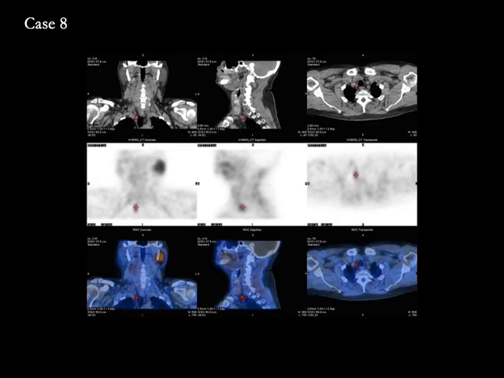Another parathyroid adenoma localized on a SPECT CT in the region of the right paratracheal groove.